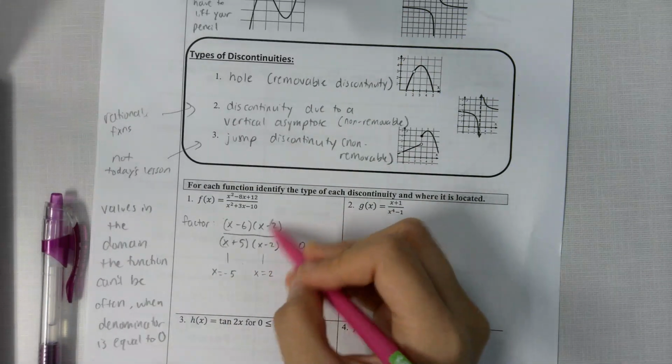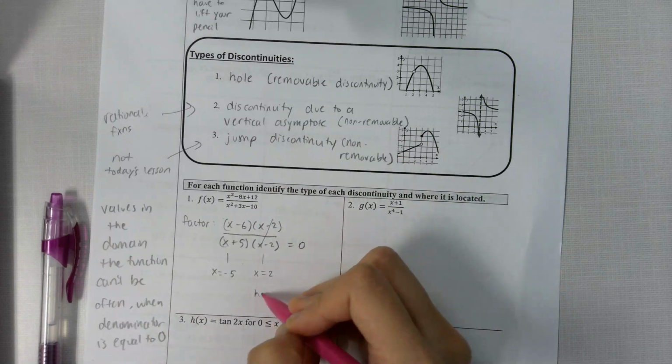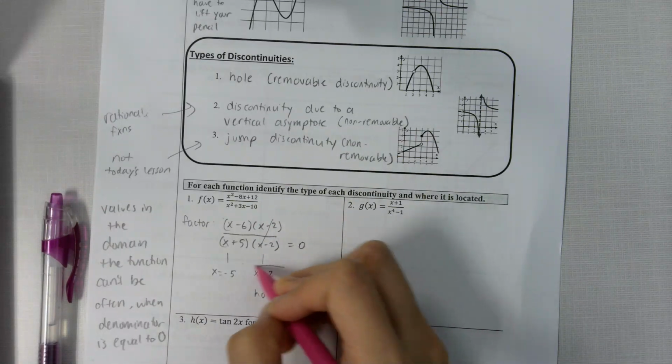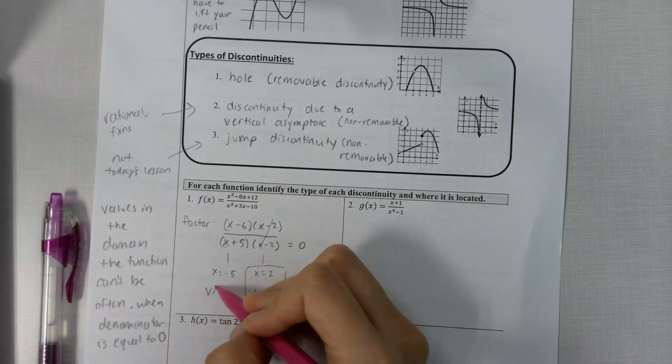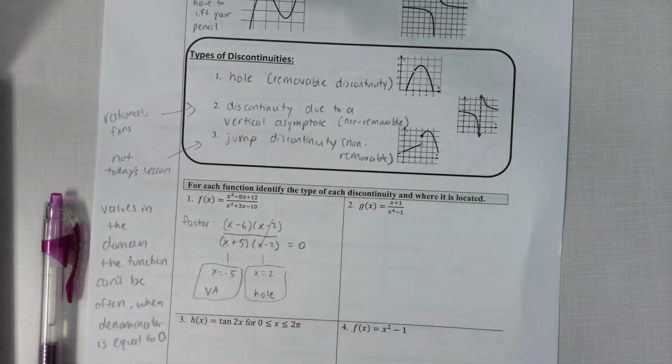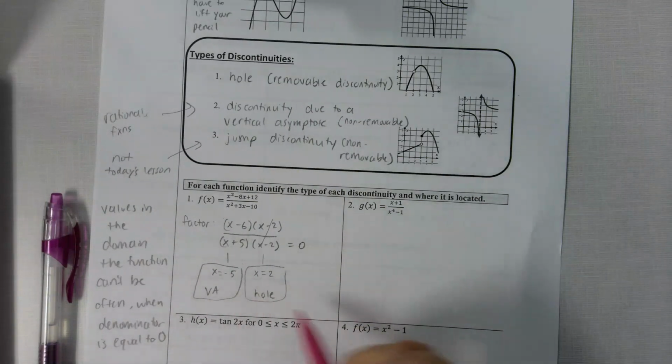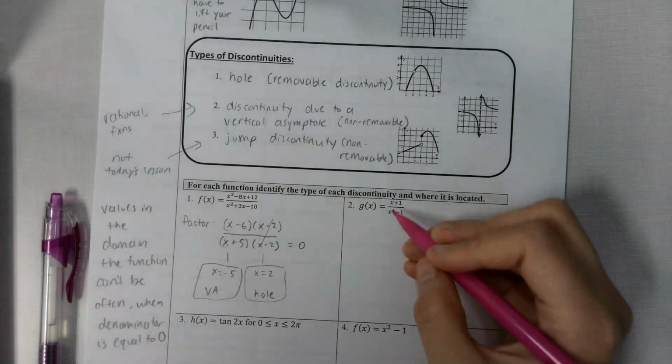So if we look at this one, since it's also on the top, this is a hole. And since this one is only on the bottom, there's nothing to cross out, this is a vertical asymptote. So it should be a review from last year, the rationals unit. So these are the two discontinuities. We're done. Now let's take a look at this one.